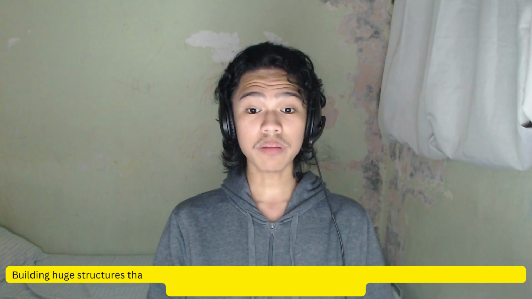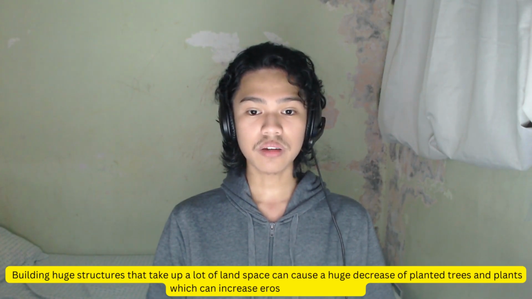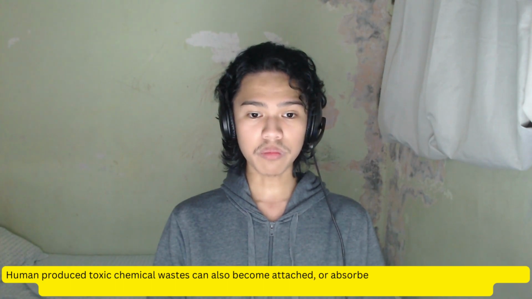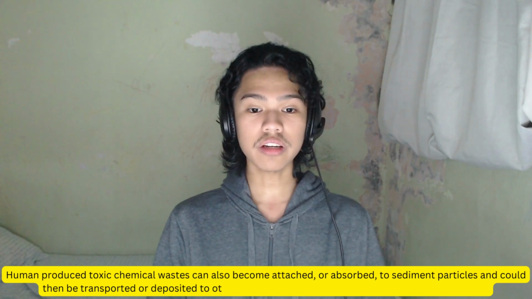Huge structures that take up a lot of land space can cause a huge decrease of planted trees and plants, which can increase erosion rates by a lot. Human-produced chemical wastes can also become attached or absorbed to the sediment particles and could then be transported or deposited to other areas, causing a spread of damage to the environment.